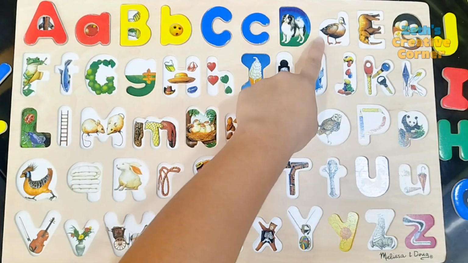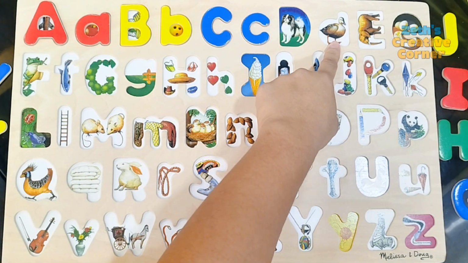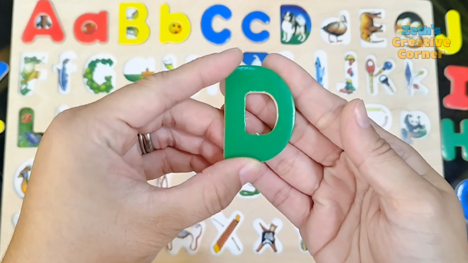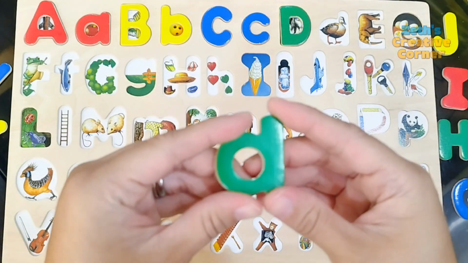Next is the letter D for dog and duck. This is the big letter D and the small letter D.